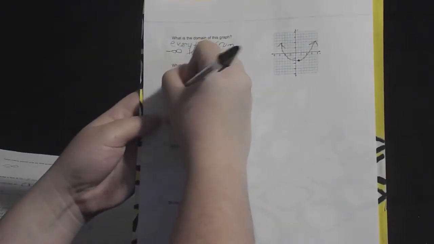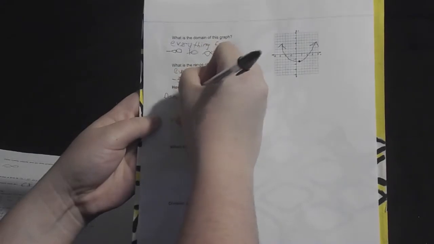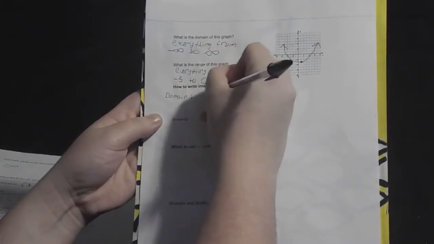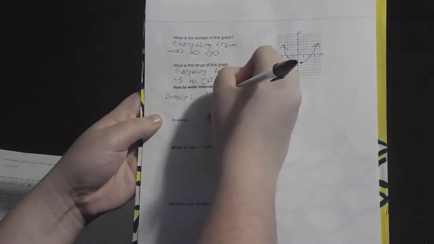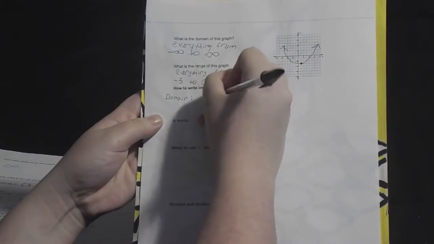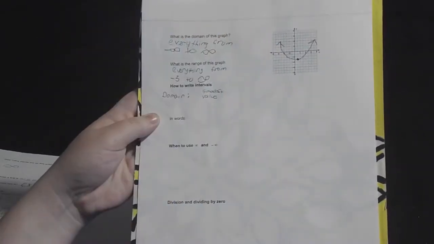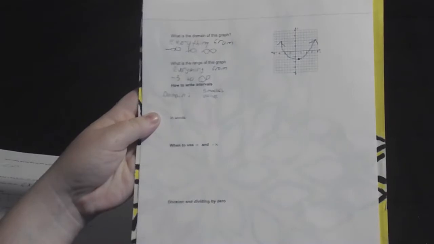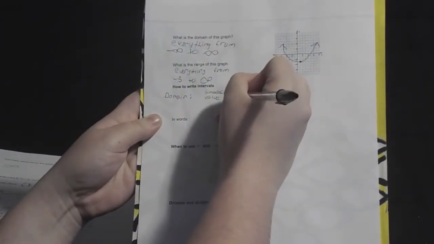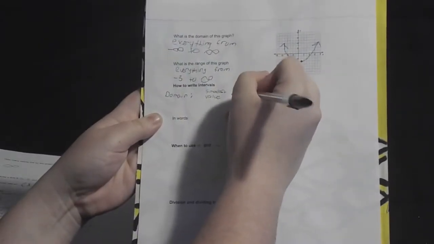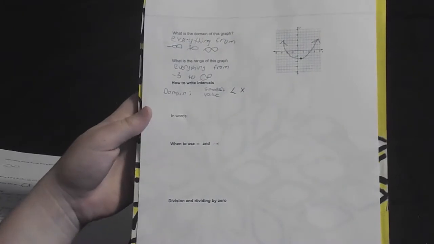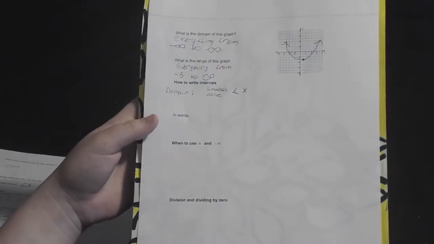For domain, you take the smallest value of x that the graph has. And the smallest value of x is going to be less than any of the x's on your graph, right?